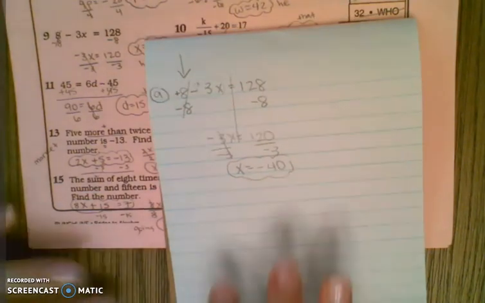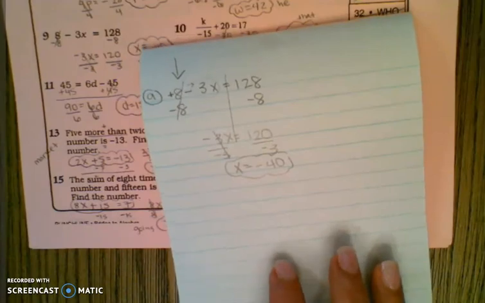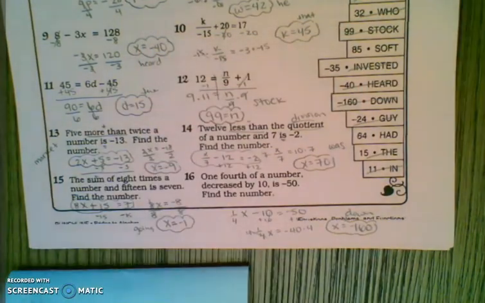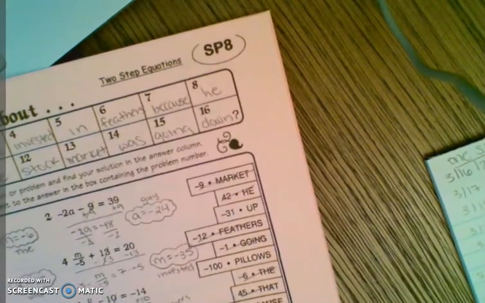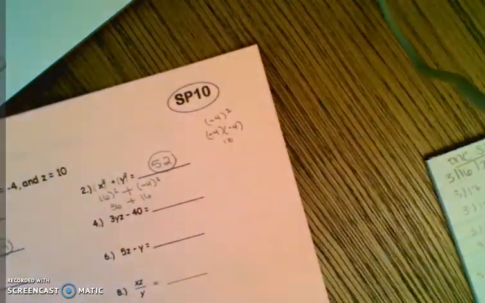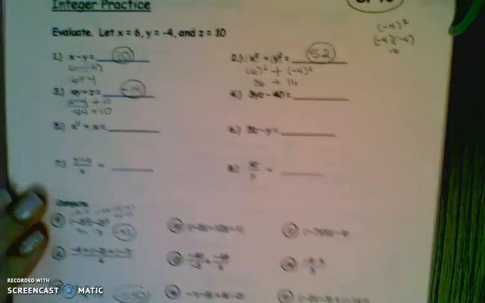Okay, so this is SP8. SP10 was the other one you had to do, so that was yesterday's. Okay, so SP10s we had to do the other day.